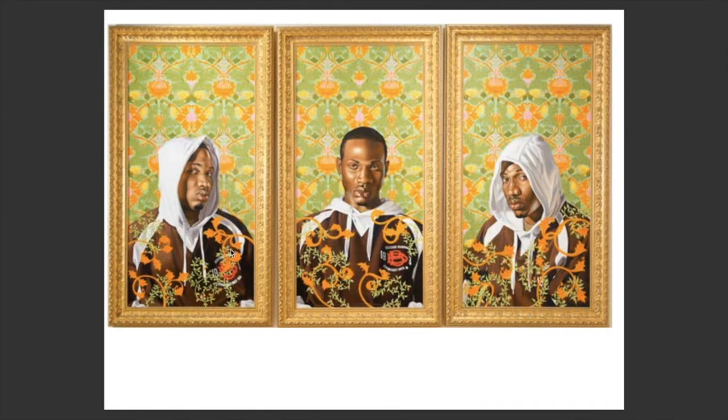Here's a triptych by Kehinde Wiley. So now we have another portrait that has multiples. So what do you think? What effect does it have to have multiple portrayals of an individual?